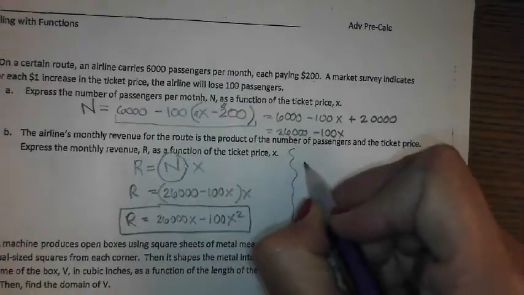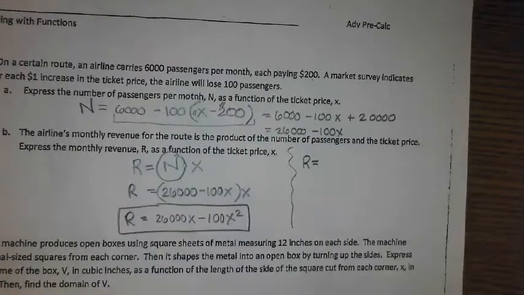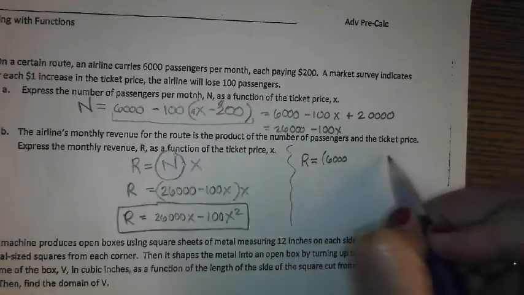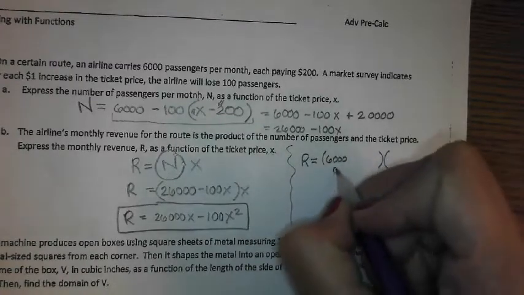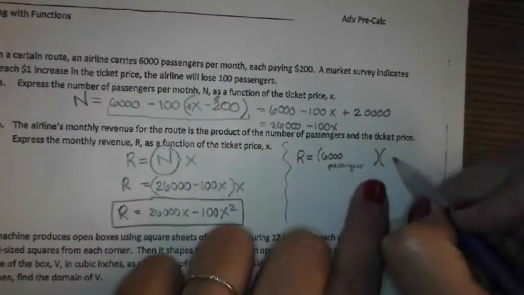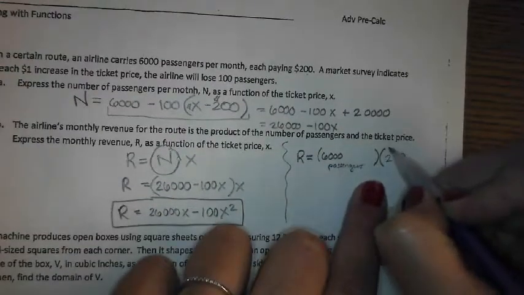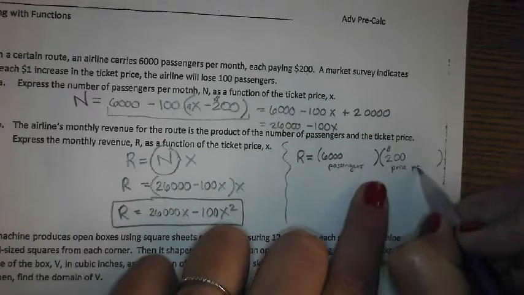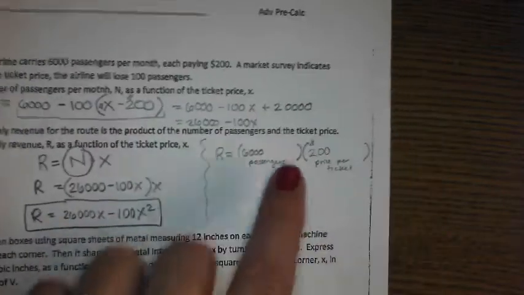So the way I like to present this is currently, here's our revenue. Our revenue is 6,000 passengers. This is my passengers. Times $200. And that's my price per ticket. That's the current revenue situation.